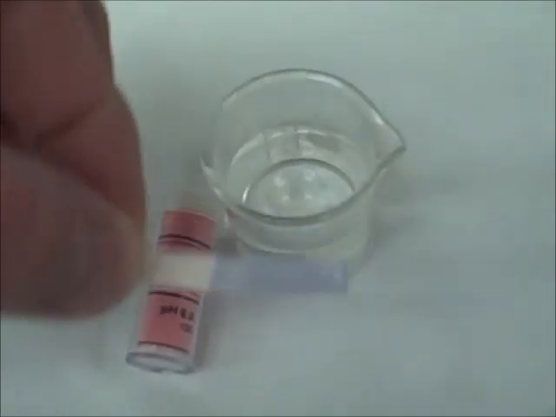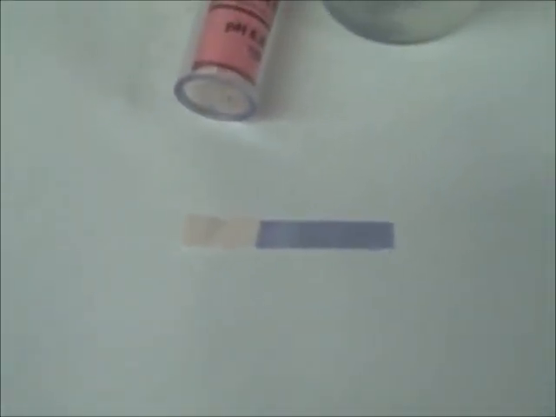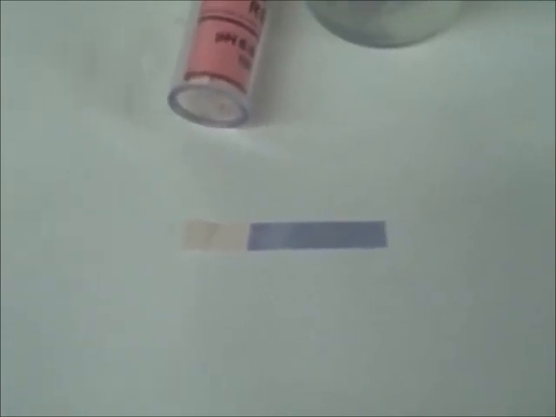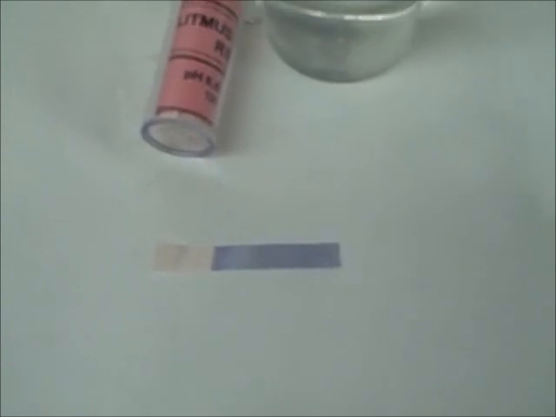So I have this red litmus paper, and this is what the red litmus paper looks like. It's kind of more like a pinkish color. And if I put it in here, you can see that red litmus paper just turned blue. What does that mean? Red litmus paper turns blue, that means it's, that's correct, it's a base.